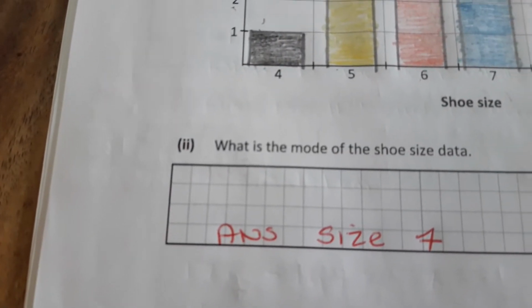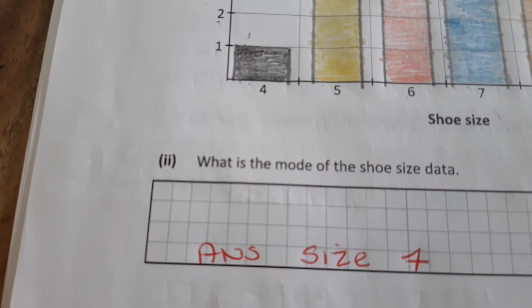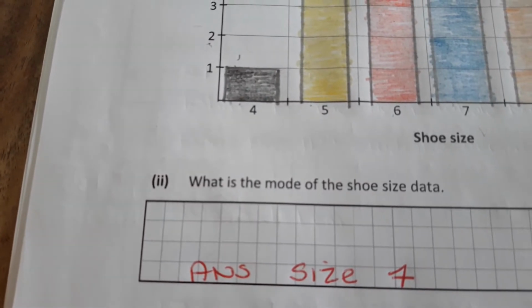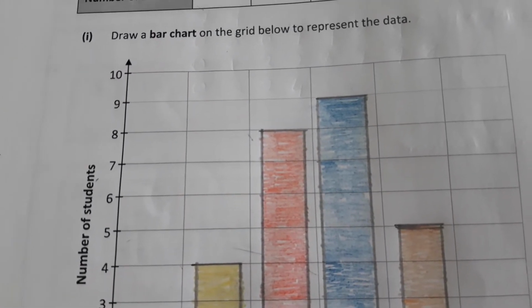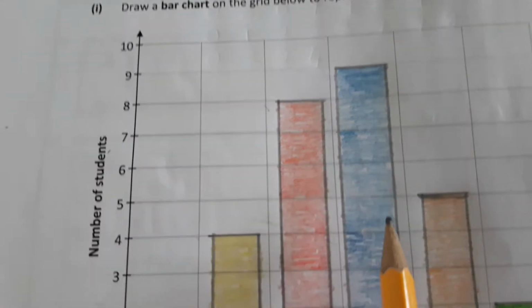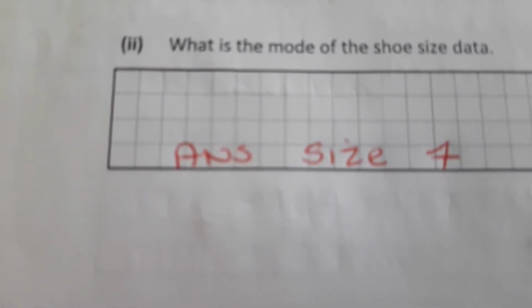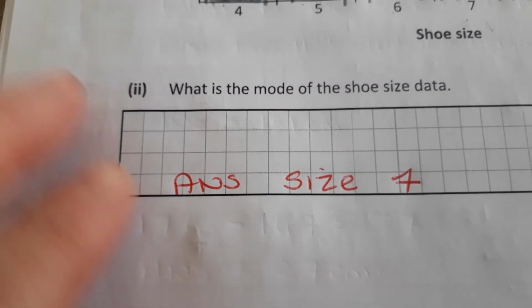What is the mode of the shoe size data? That means what size shoe is repeated most often. When you have a bar chart, you look for the tallest bar in your bar chart, and that'll give you the mode. So the tallest bar here is shoe size number 7. So your answer is shoe size number 7. That is the mode of the shoe size data. And it's always the tallest bar.